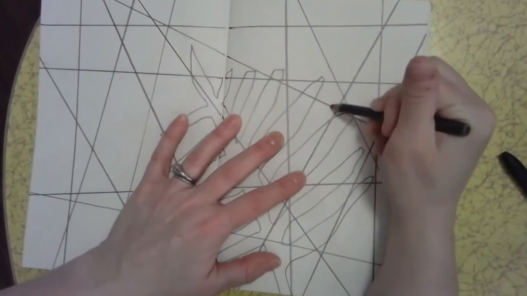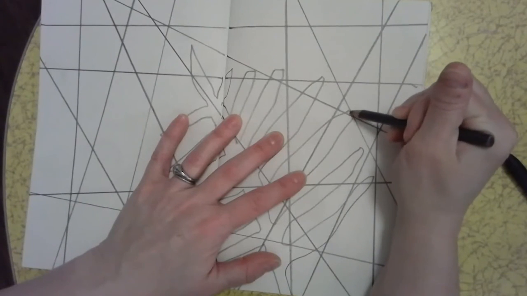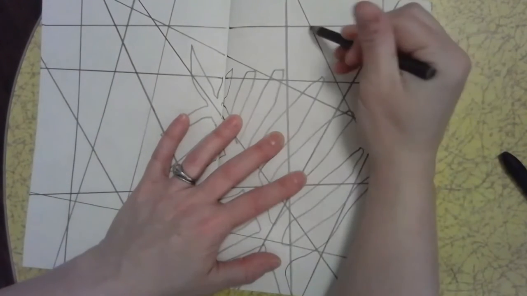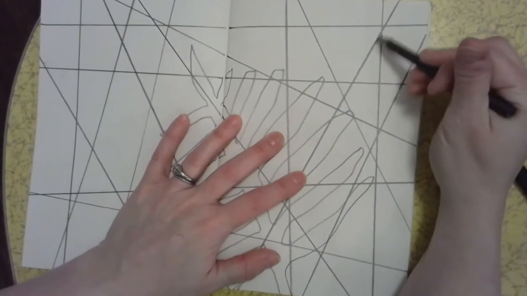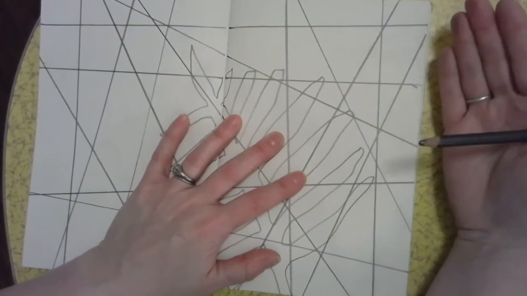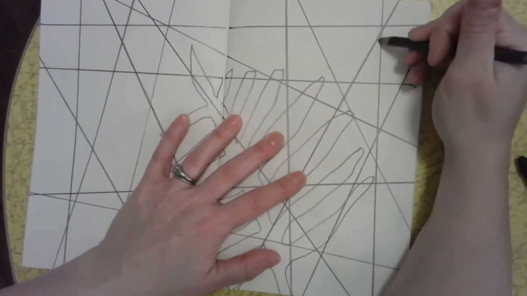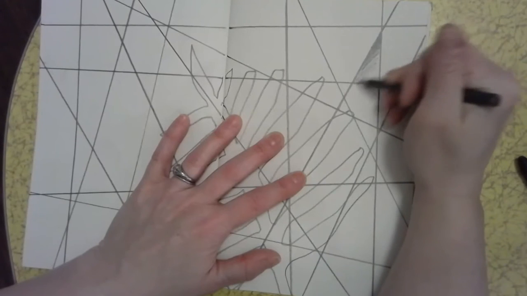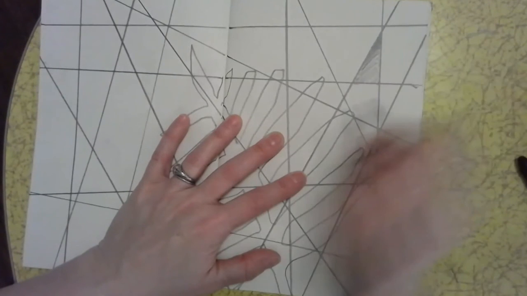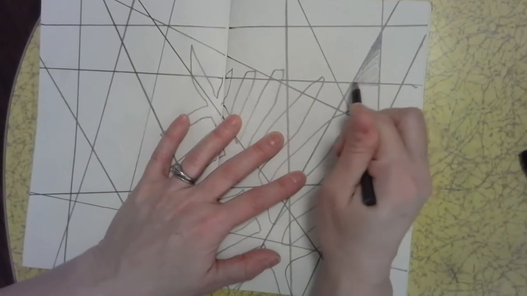Okay, so now every single space that is created by the lines, whether it's a tiny little shape or a bigger shape, every single shape that's been created by enclosed lines is going to be a space that you are going to shade in. You're going to start on one side, go from dark to light. Then you're going to move to another shape.